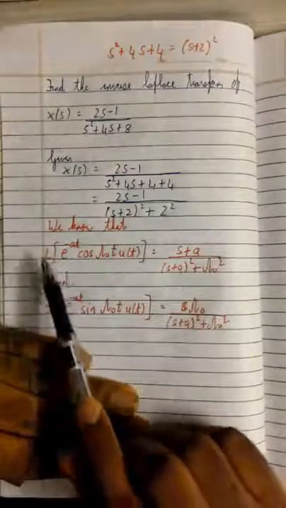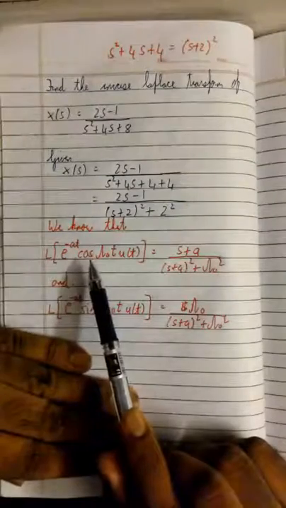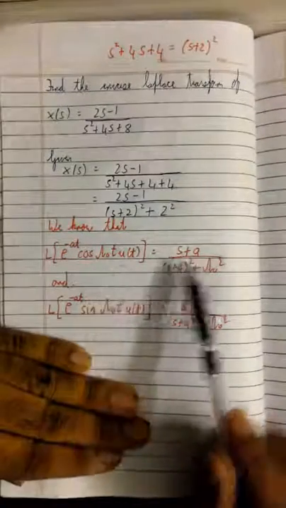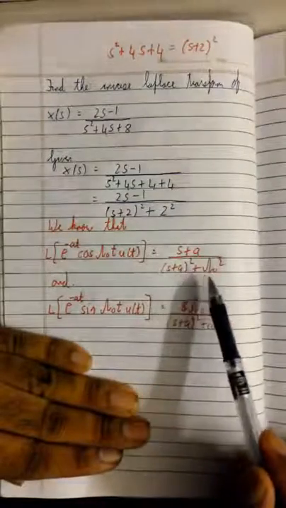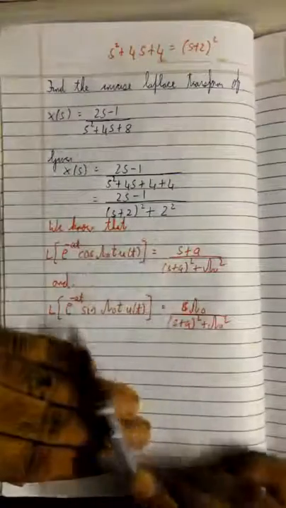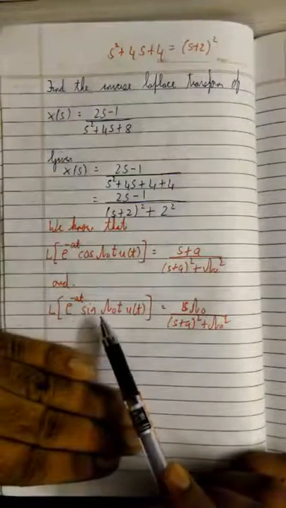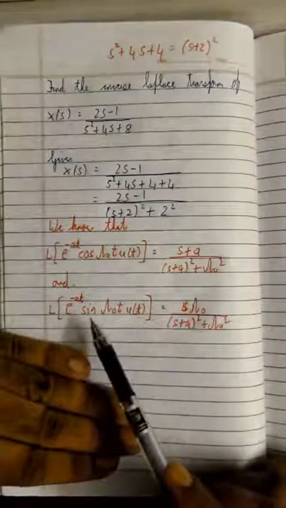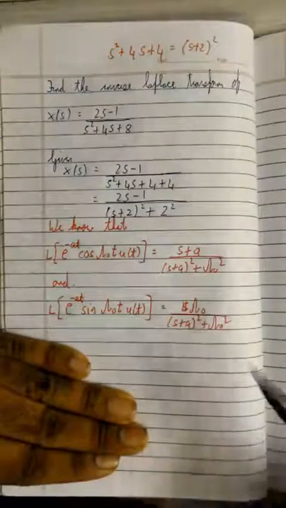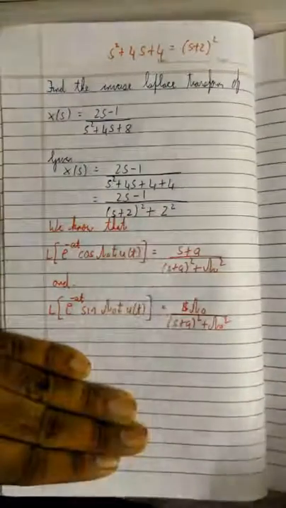It will be the Laplace transform of e raised to minus at cosh, right? The hyperbolic cosine transform: cosh ω0 t u(t) is nothing but (s plus a) by (s plus a) the whole square minus ω0 square. And in the same way, if it is a minus over here, then it will be the Laplace transform of e raised to minus at sinh ω0 t u(t), the hyperbolic sine function, which is equal to ω0 by (s plus a) the whole square minus ω0 square. Okay, so here it is plus, so these are the two equations you are going to need for this answer.